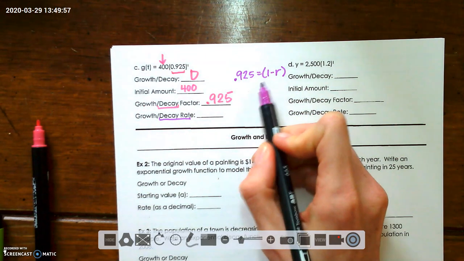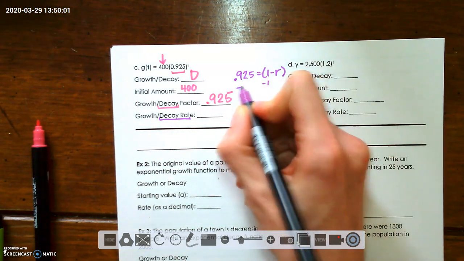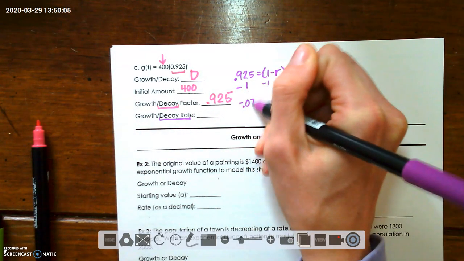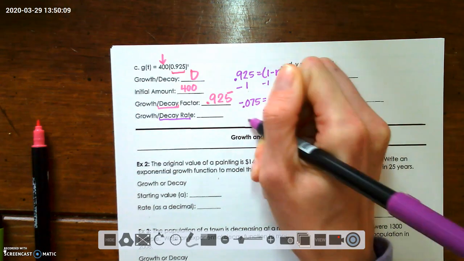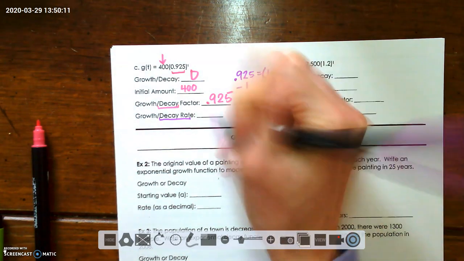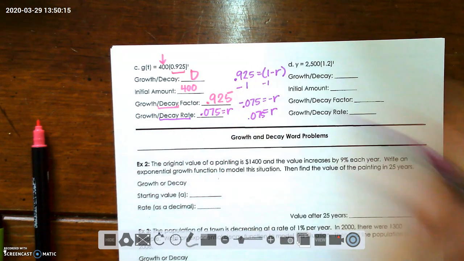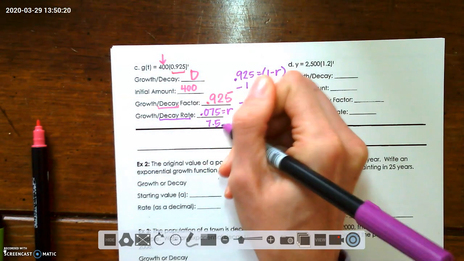So we're just going to work backwards and see what did they plug in for R. Subtract a 1 from both sides, and you'll see that negative 0.075 equals negative R. So R is 0.075. And that means the decay percent is 7.5%.